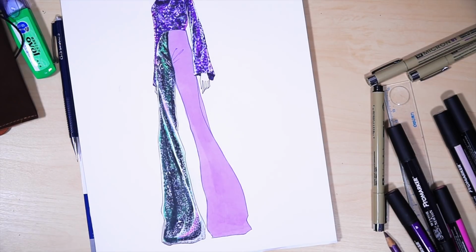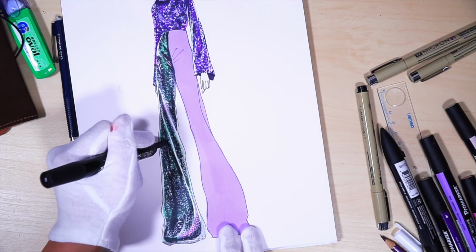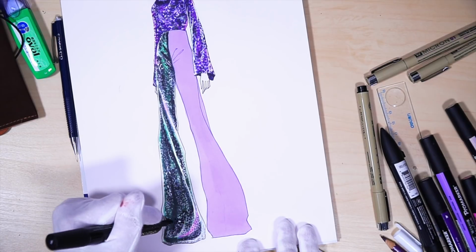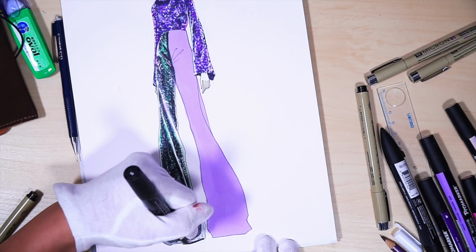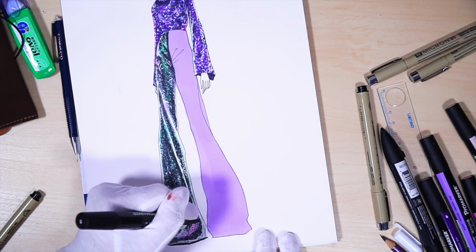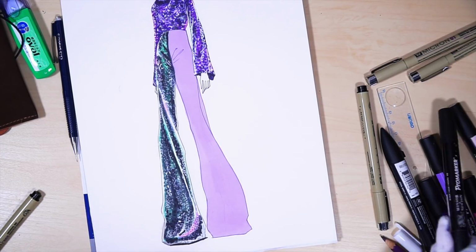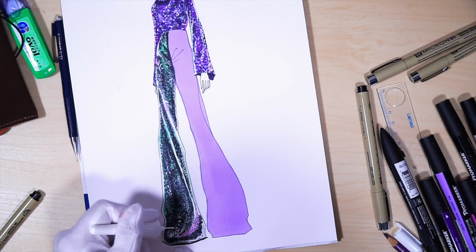So I want to add more of the dark dots with black. And again, I'm drawing that pattern with opaque white liquid.